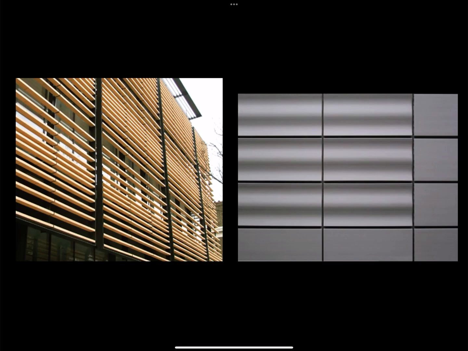So on the left, you see terracotta. These are called baguettes, like the loaves of bread that you buy. Terracotta baguettes held in metal frames. You can determine the spacing of the baguettes and you can vary the spacing. So with terracotta, you can get both a rain screen system and sun shading.